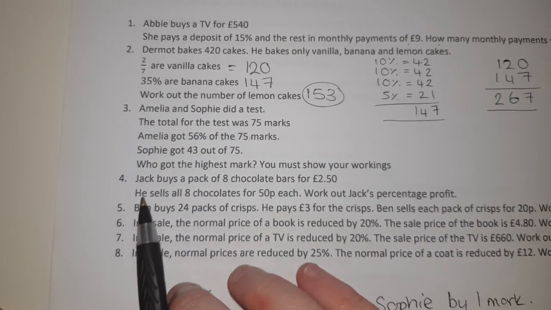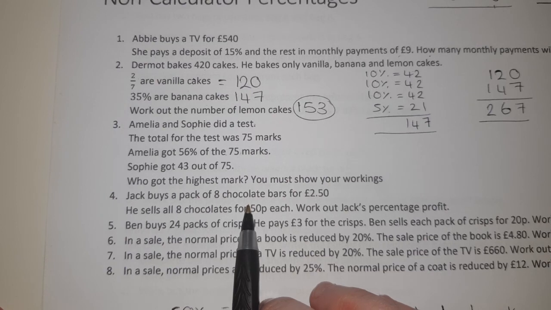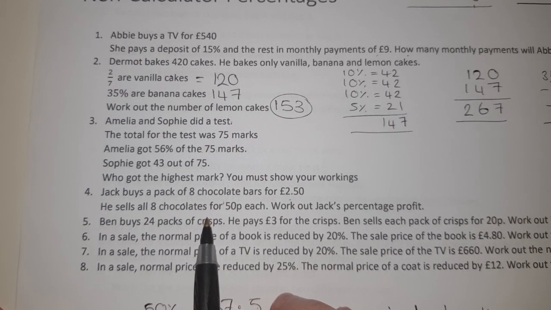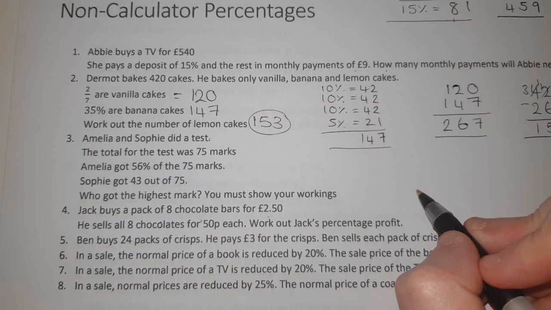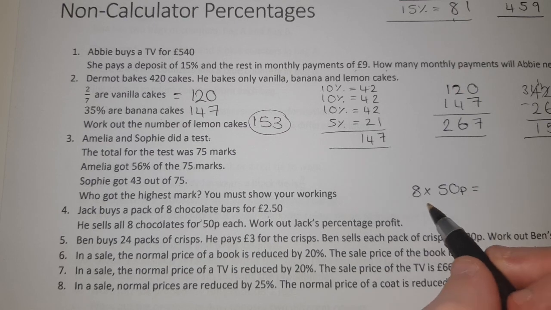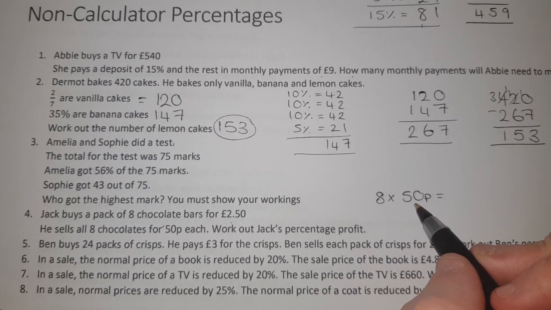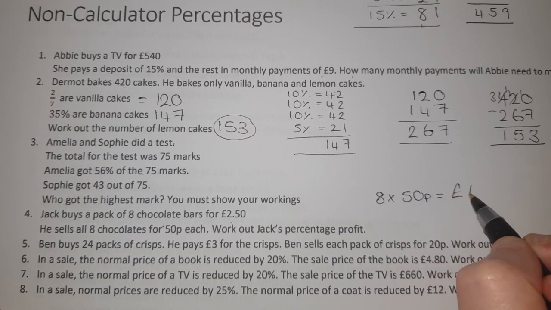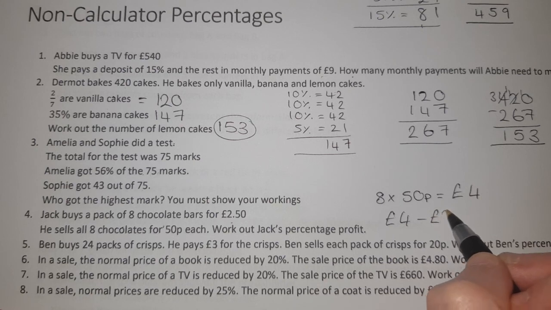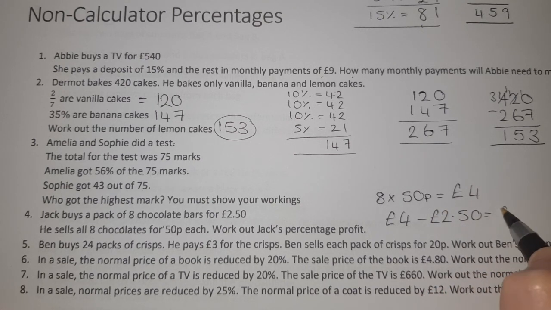Right. Question 4. Jack buys a pack of 8 chocolate bars for £2.50. He sells all 8 chocolates for 50p each. So what we need to do is 8 lots of 50p. Well, 2 50p would be £1, so 8 lots would be £4. So that's how much he sold them for. If we then do £4 subtract the £2.50 it cost him, that means he's made £1.50 profit.